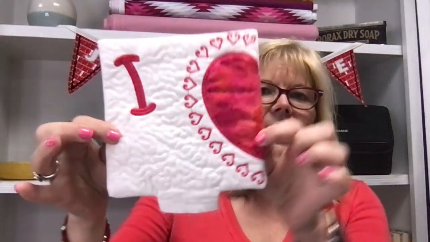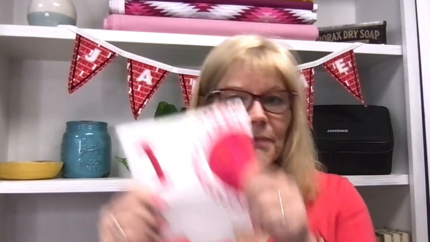And then we made a mug rug. A lot of these blocks, if you don't want to put them in a quilt, you can put four of them together and make a pillow. You could make mug rugs out of them. You could make tote bags, all kinds of things. So it's really up to you what you do with your blocks. You don't have to put them into a quilt if you don't want to. But next month, I'll be showing you how to join them.